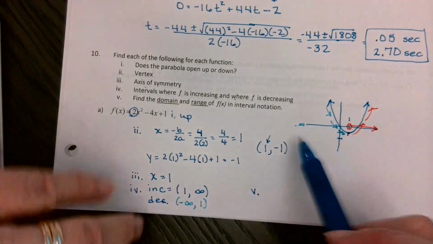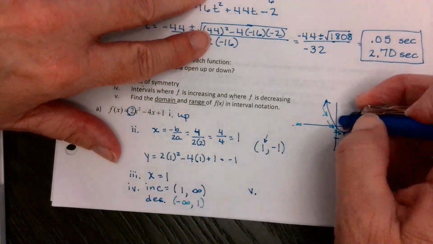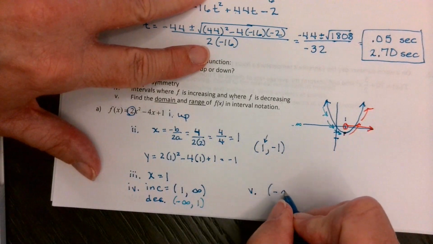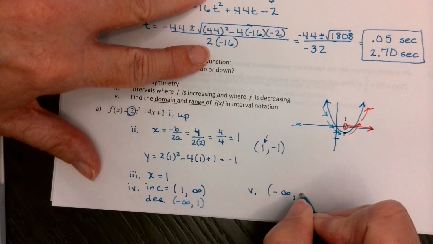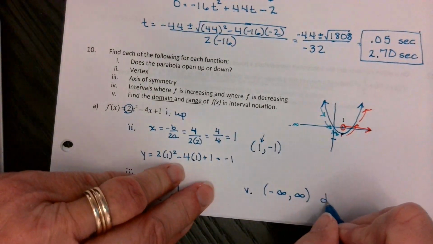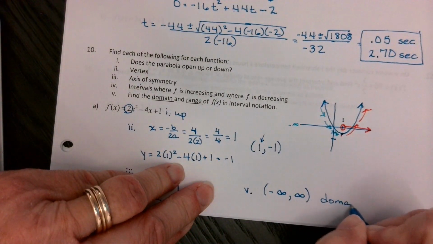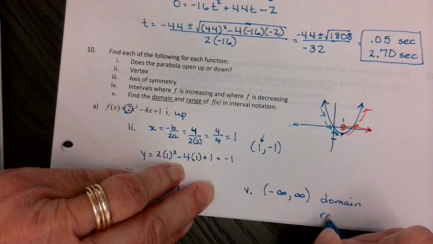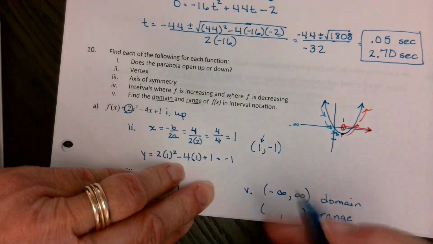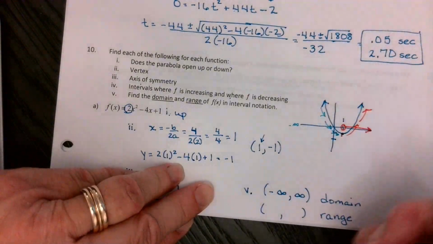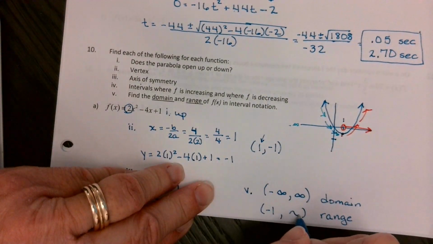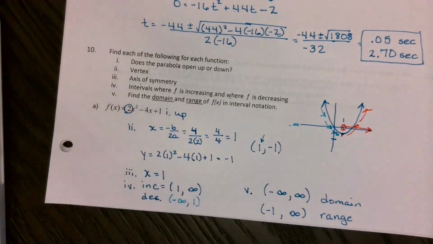The domain, we're using all numbers, even this one. So, and it's a quadratic. All quadratics, their domain is negative infinity to positive infinity. Now the range is the smallest y. You read it from the bottom to the top. Well, that's down here at negative 1, and it goes to infinity. And that's the range.